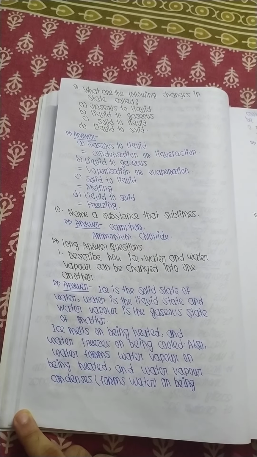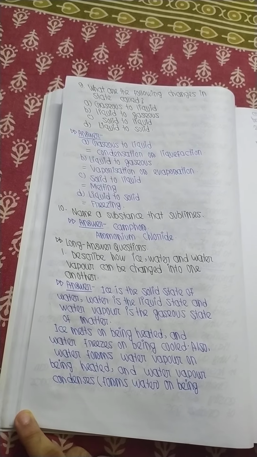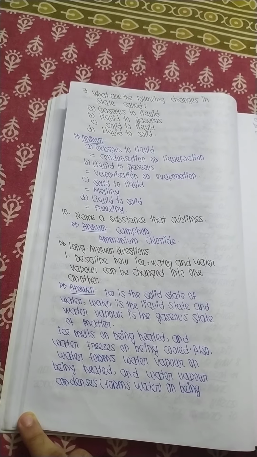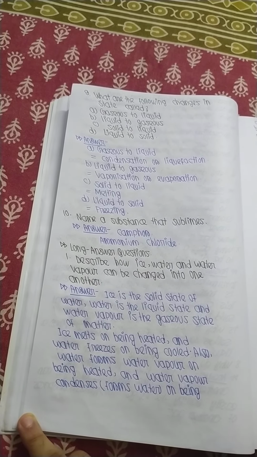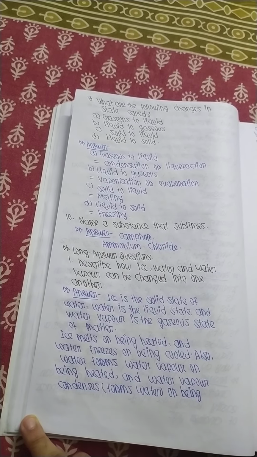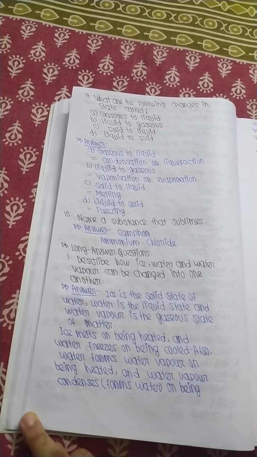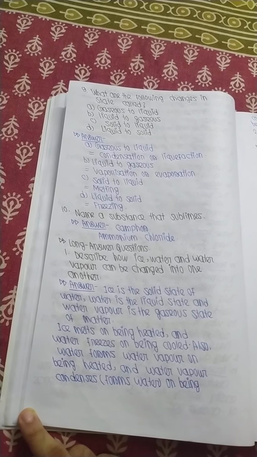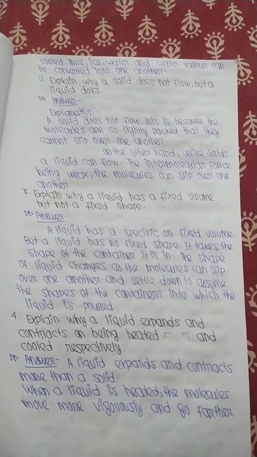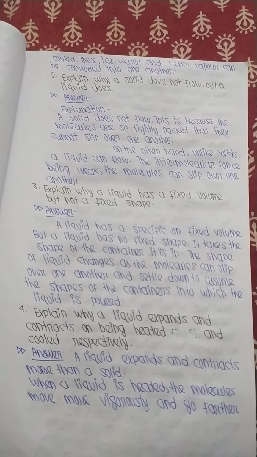Number 1. Describe how ice, water and water vapor can be changed into one another. Answer. Ice is the solid state of water, water is the liquid state and water vapor is the gaseous state of matter. Ice melts on being heated and water freezes on being cooled. Also, water forms water vapor on being heated and water vapor condenses to form water on being cooled. Thus, ice, water and water vapor can be converted into one another.